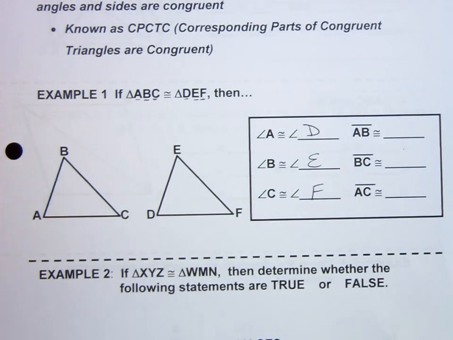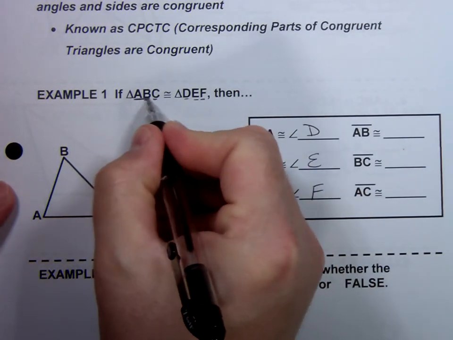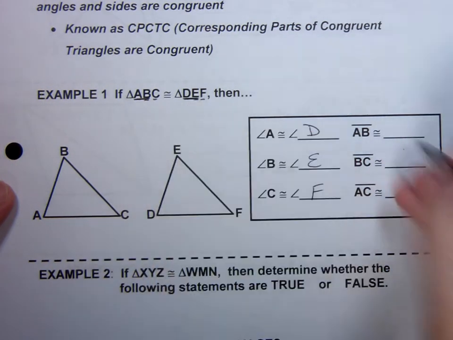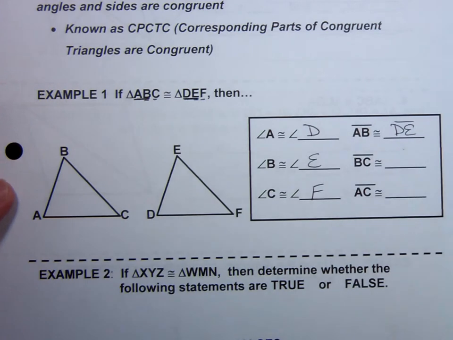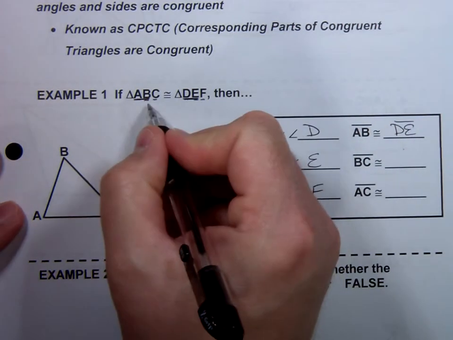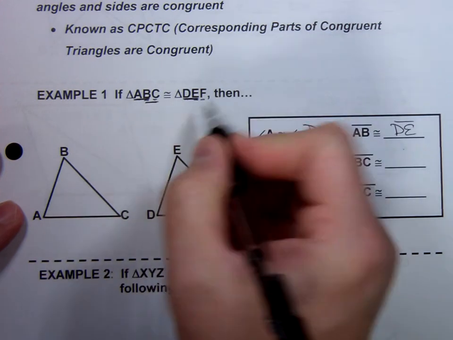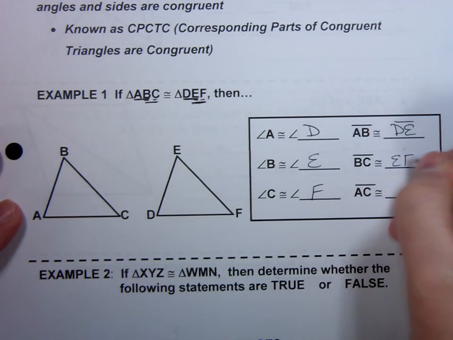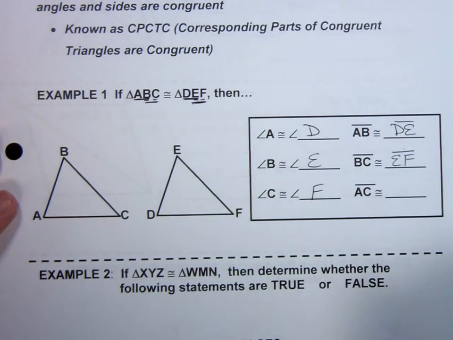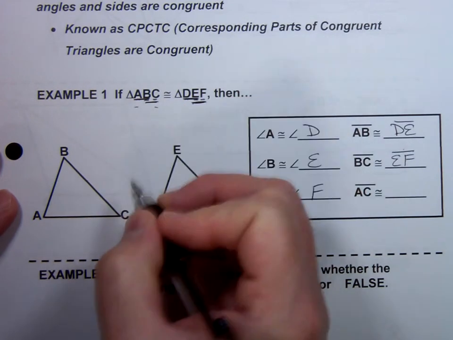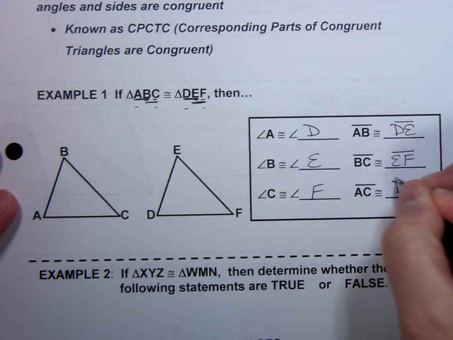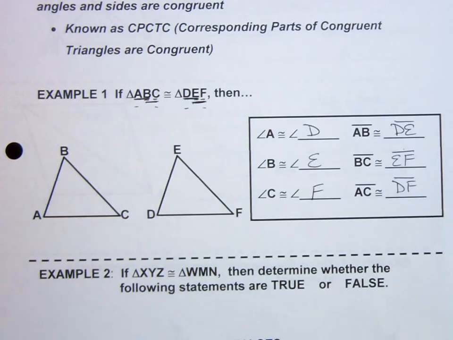And you can do the same basic thing for the sides as well. Line segment AB is the first two letters of this name, so it'll correspond with the segment created by the first two letters in this name. Line segment DE. Line segment BC is created with the last two letters in this name, so it's going to correspond with the segment created by the last two letters in this name. So line segment EF. And then line segment AC, A and C are the first and last letters, so it's going to correspond with DF. Line segment DF. And notice I did all of that without looking at the picture at all.